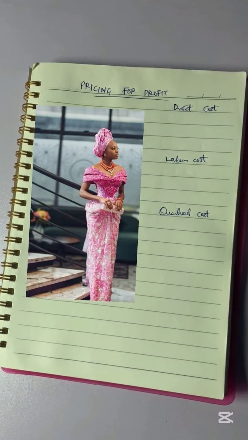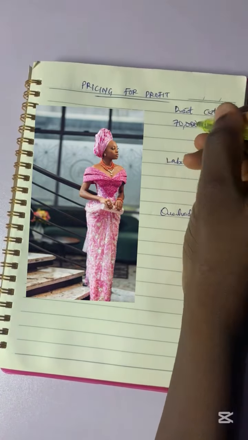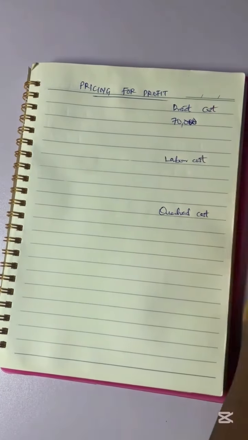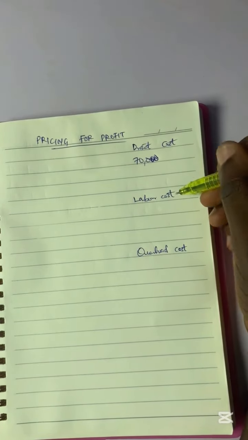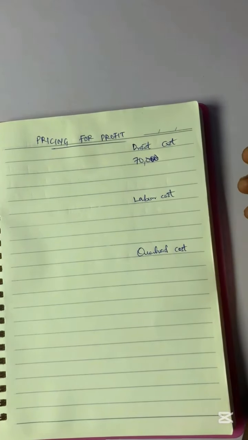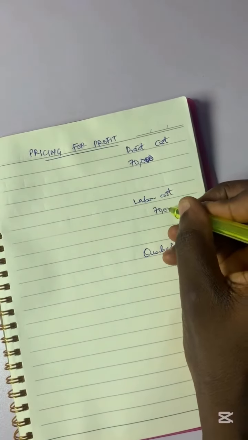I'm going to assume that our direct cost is 70,000 naira. So all the materials that you need for that outfit, the lining and everything else. The labor cost would include the payment for the tailor that is going to make it, the person cutting it if it is separate, the person doing the ironing, market runs, and every other thing. Then of course the beader. So I'm assuming that the labor charge is as well 70,000 naira.